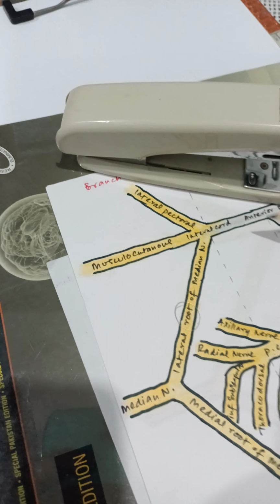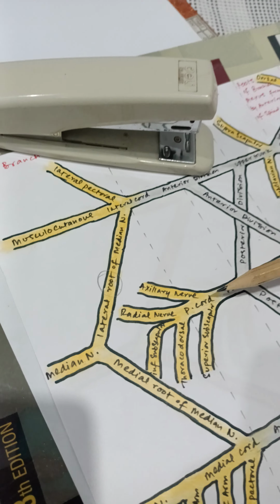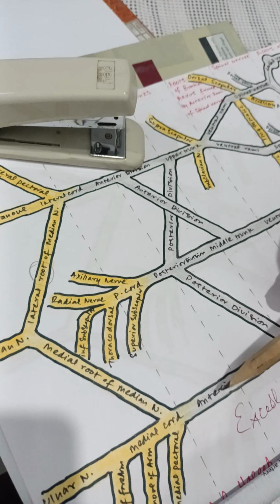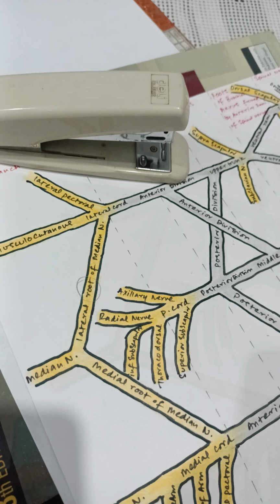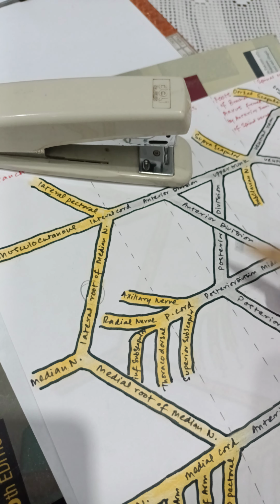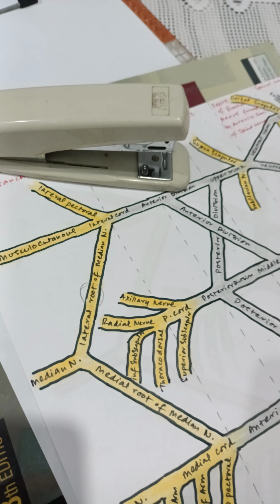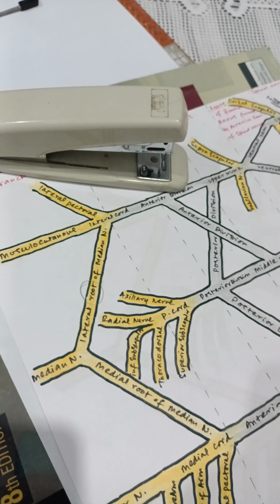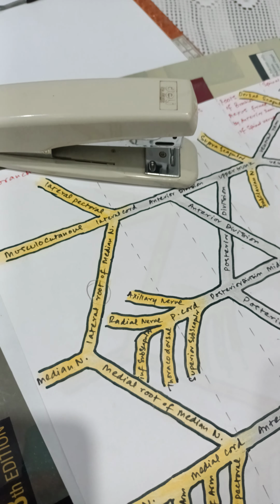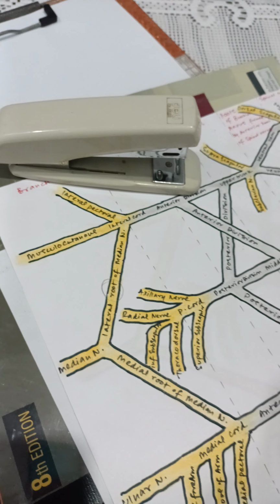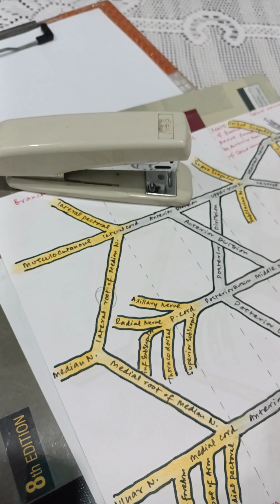Now, why are these cords called the lateral cord, the medial cord, and the posterior cord? They are named because of their relation to the axillary artery. They are present along the axillary artery in a sheath called the neurovascular bundle, which is very important when we give anesthesia for a brachial plexus block.